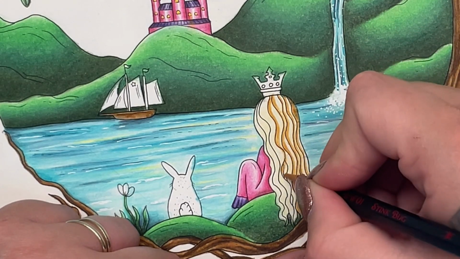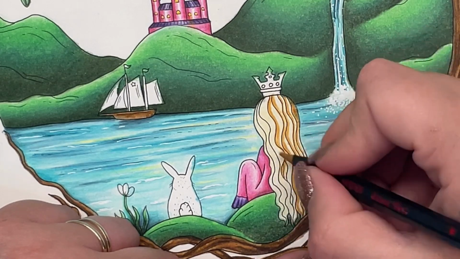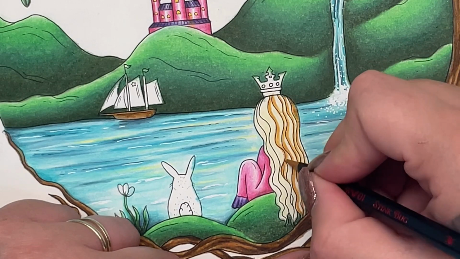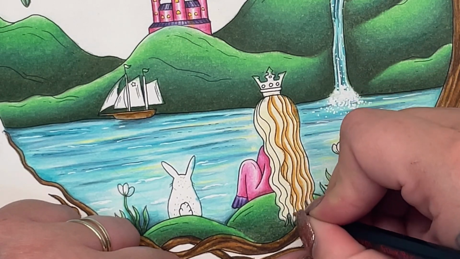This bit looks like it's overlapped by this section, so I'm just going to make that area a little bit more shadowed. Same down here.